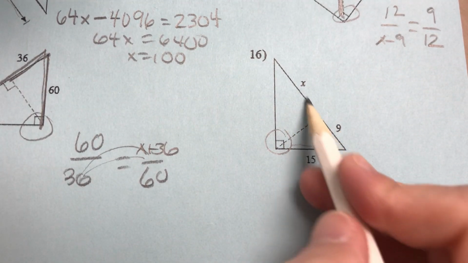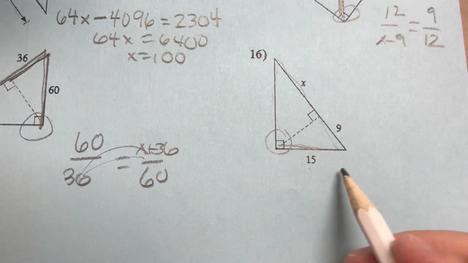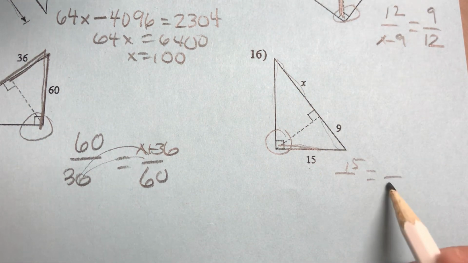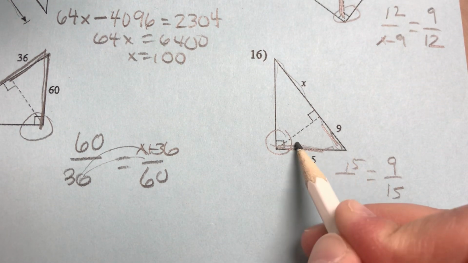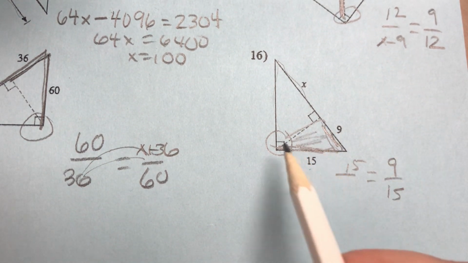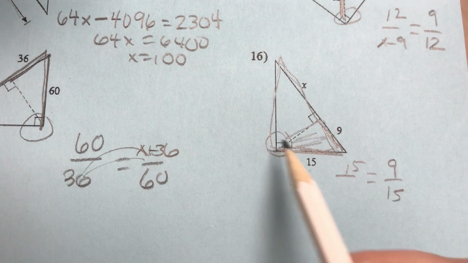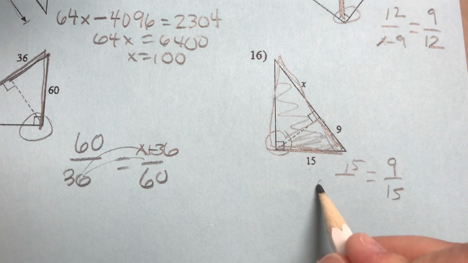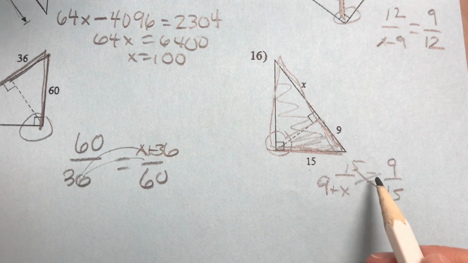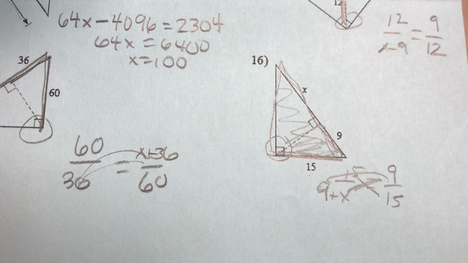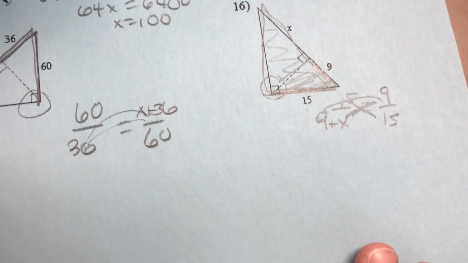And finally, my right triangle is here, so 15 is my repeating piece. 9 is the first part because it's part of the small triangle 15 is a part of, and then 9 plus x is the second piece because it's a part of the big triangle. And again, that can be written as x plus 9. Cross multiply, do not forget to distribute the 9. And you solve. So that's how you do partitions and geometric mean.